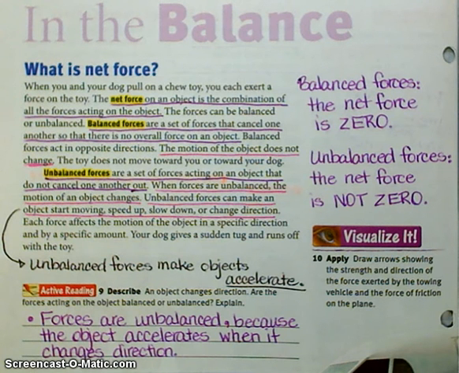All right, we're looking at page 190, and we're going to start talking about net force, balanced forces, and unbalanced forces. First of all, the net force on an object is the combination of all the forces acting on an object. You have probably used the word net to refer to a basketball net or a butterfly net, but net can also mean total. So, in other words, the total force on an object is the combination of all the forces acting on an object.